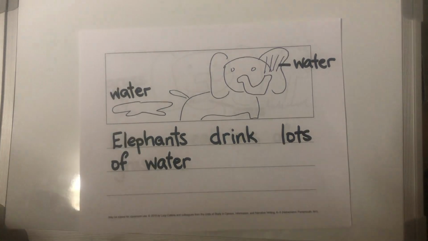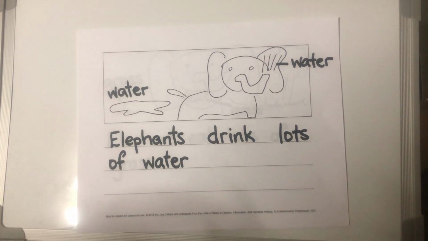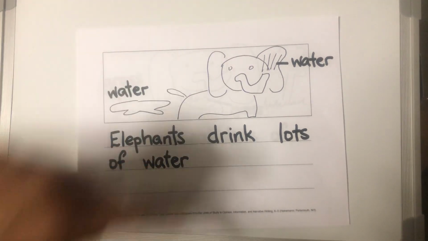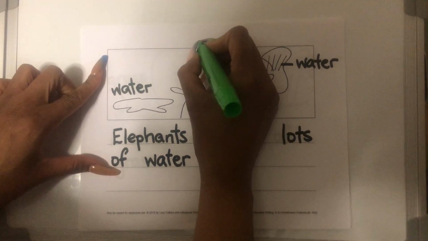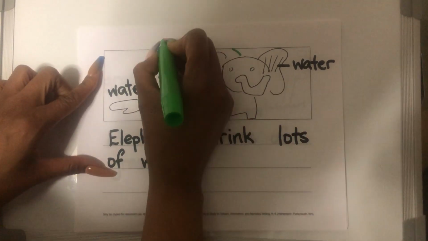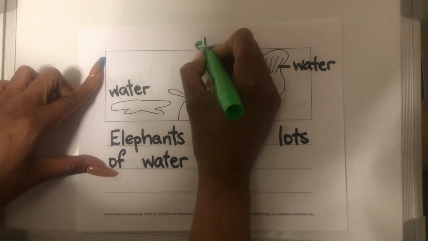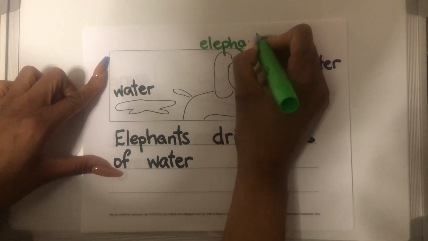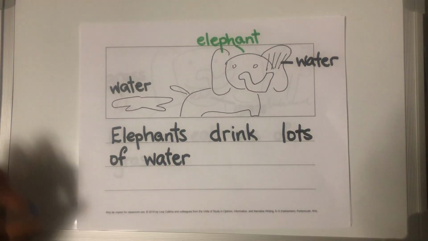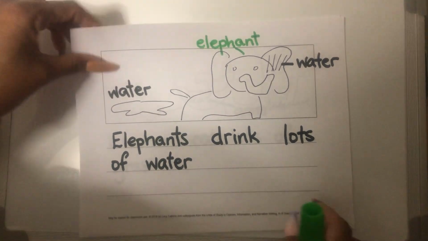And you can add different parts of your elephant, or you can add the elephant himself. So I'm going to add a label for the elephant, right? Or I can just write elephant. So I labeled my elephant.